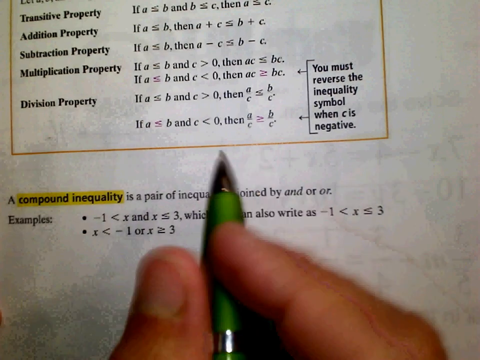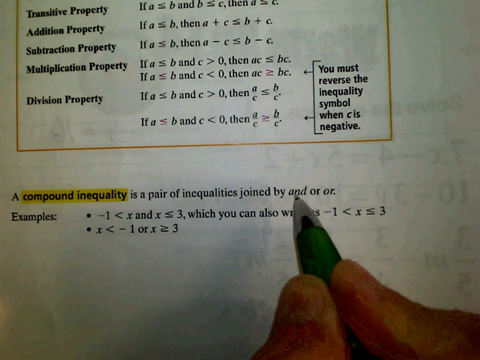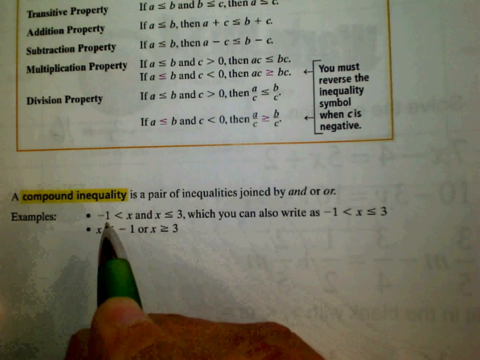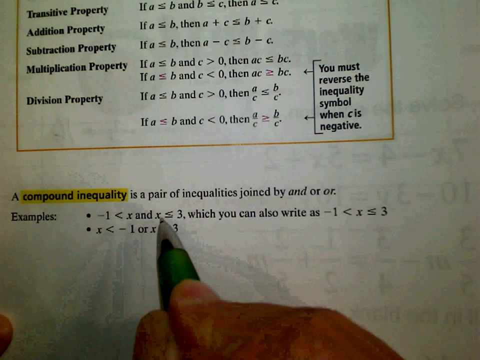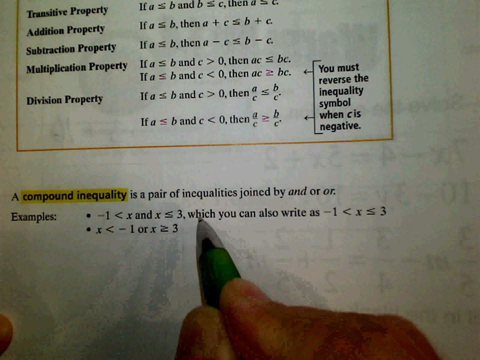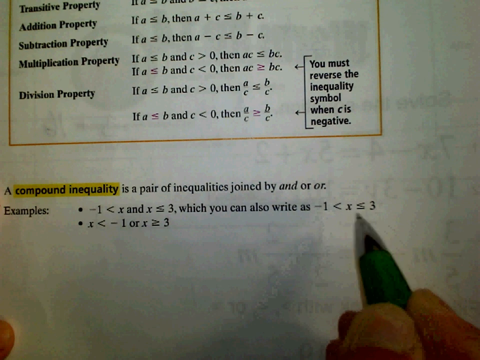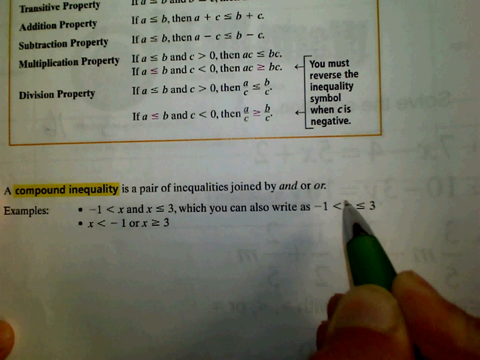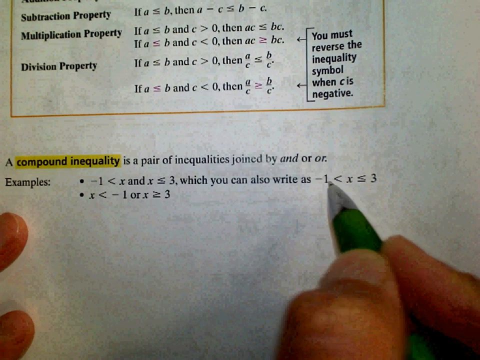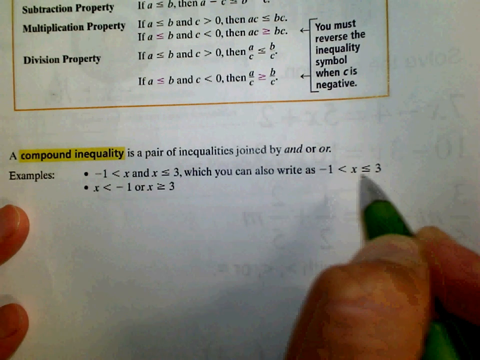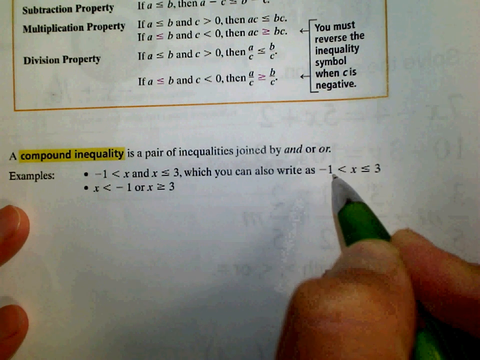Down here at the bottom, it briefly talks about compound inequalities. A compound inequality is a pair of inequalities joined by "and" or "or." It could be like this one: -1 is less than x, and x is less than or equal to 3, which can be written together as -1 < x ≤ 3, where x fits neatly in between -1 and 3. Let's practice graphing that. If this was your solution, x is less than or equal to 3, but x is greater than -1.